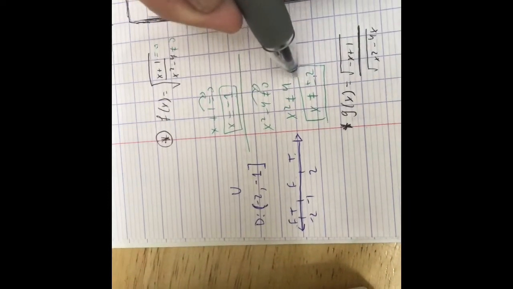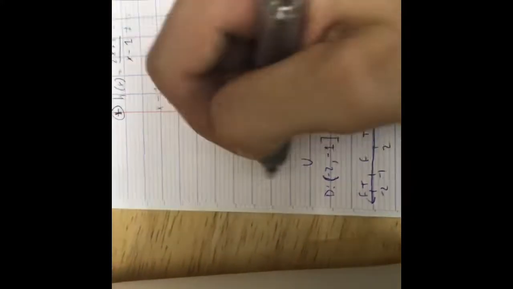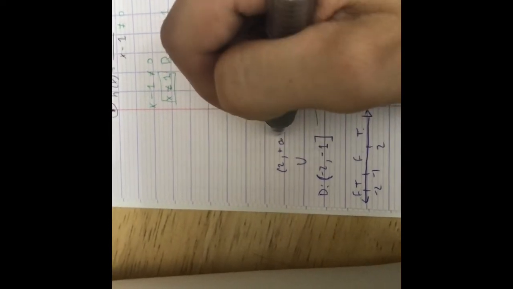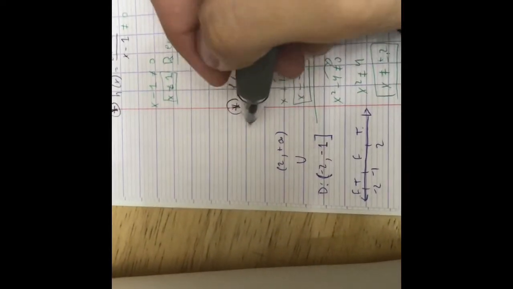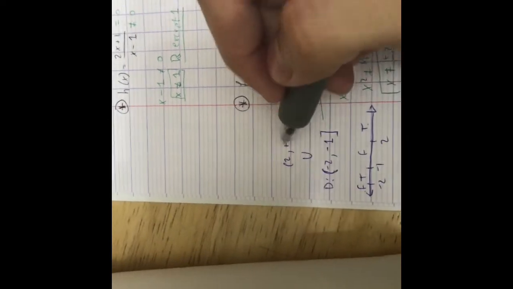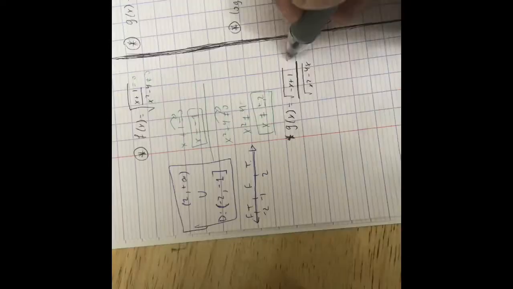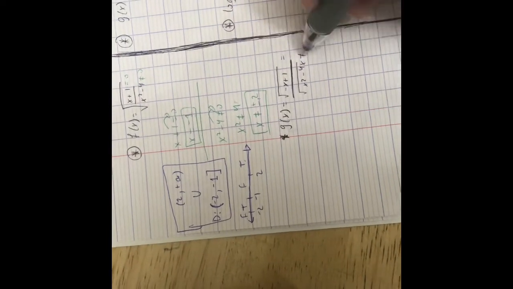So it says it's not equal to 2. So you're gonna do an open bracket, write 2, then comma, positive infinity, and an open bracket, because it keeps going. So this is your domain. This is gonna be equal, this is gonna be not equal to.